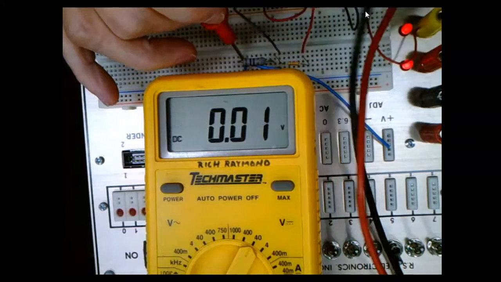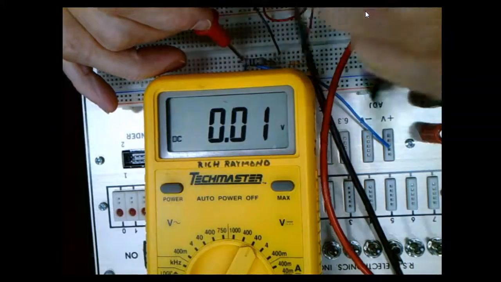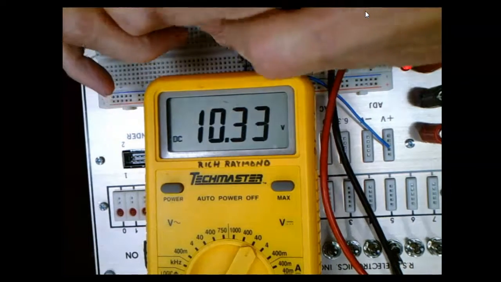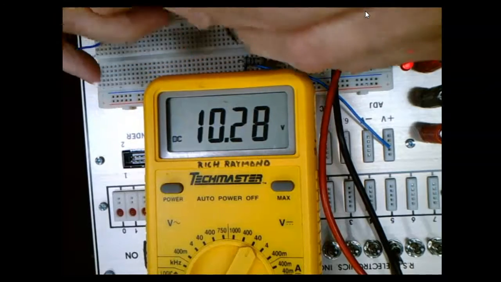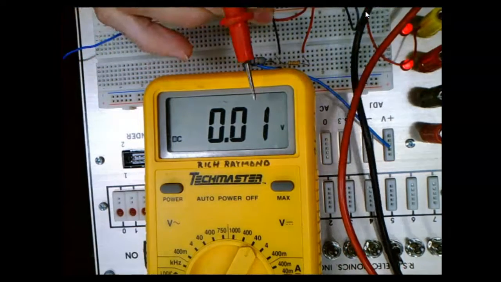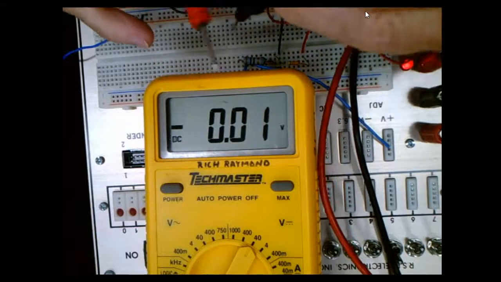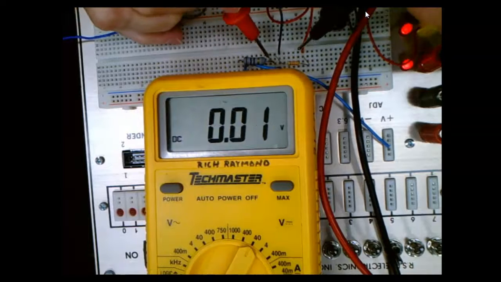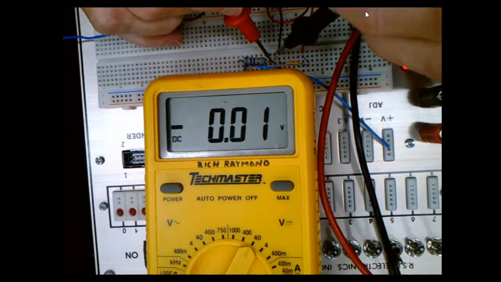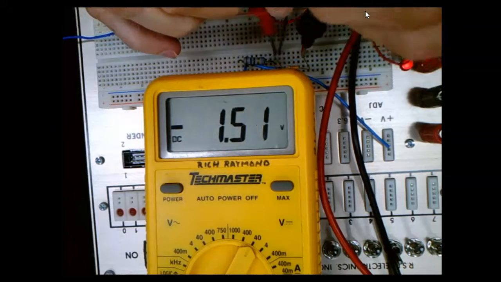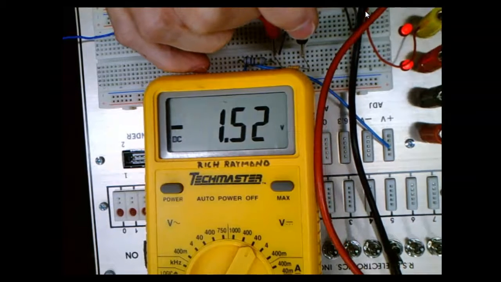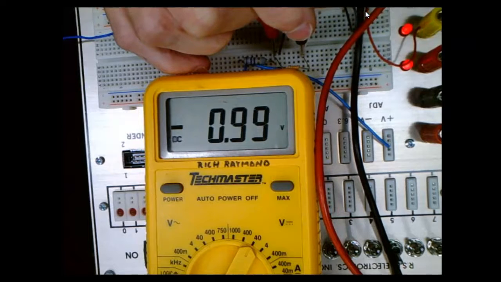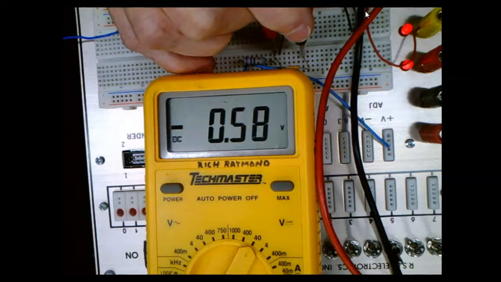Here's VR. It's 1.6, right? 1.65 or 1.6.